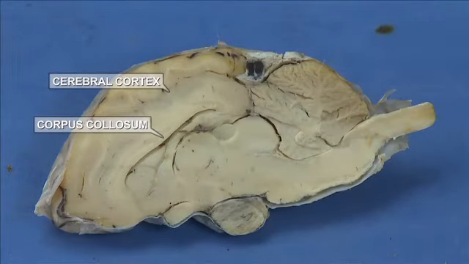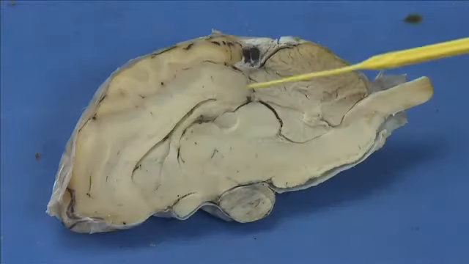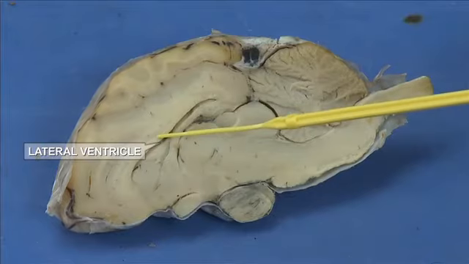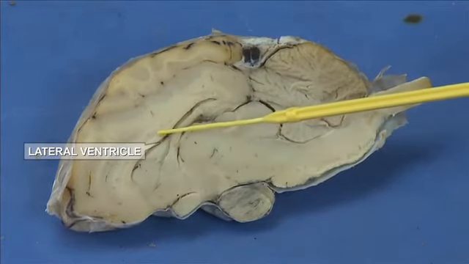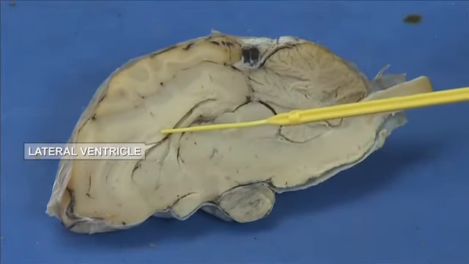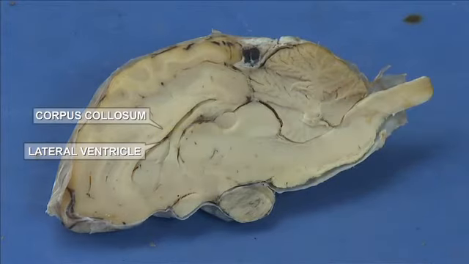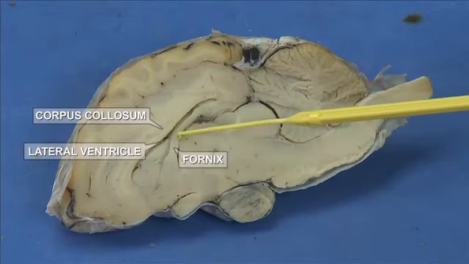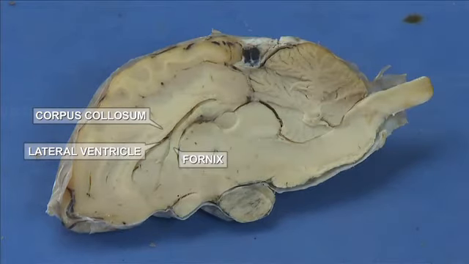The corpus callosum is a structure which connects 2 halves of the brain. This space here is the lateral ventricle. Above the lateral ventricle, the roof of the lateral ventricles is made by the corpus callosum. The floor of the lateral ventricles is made by the fornix.